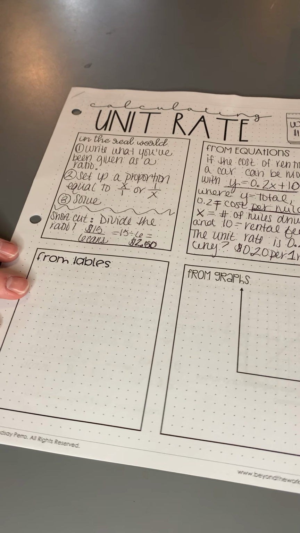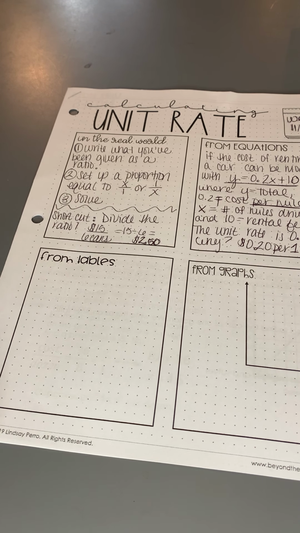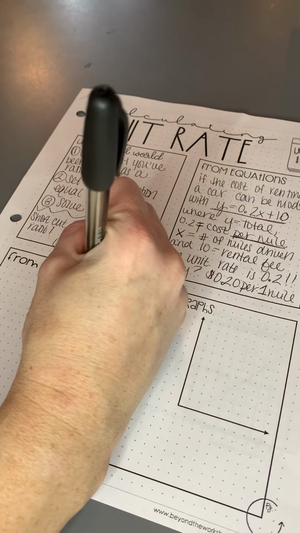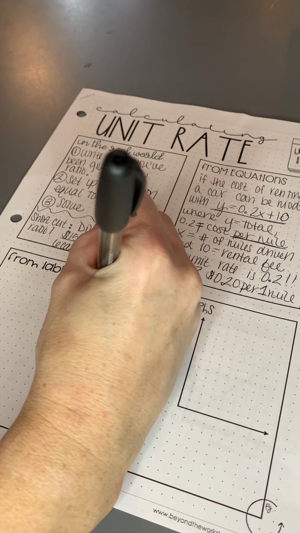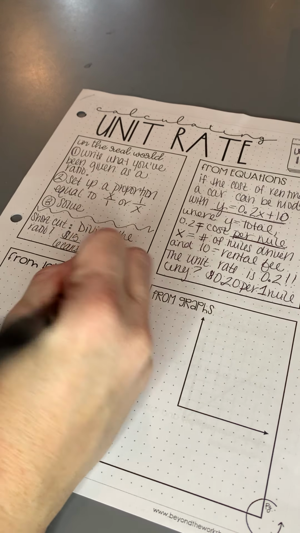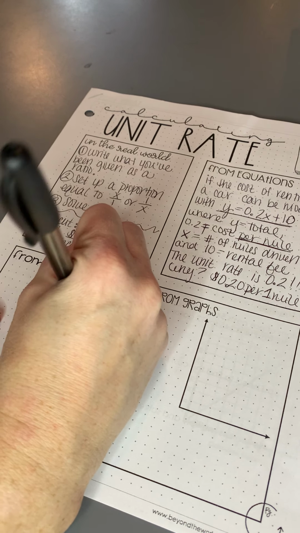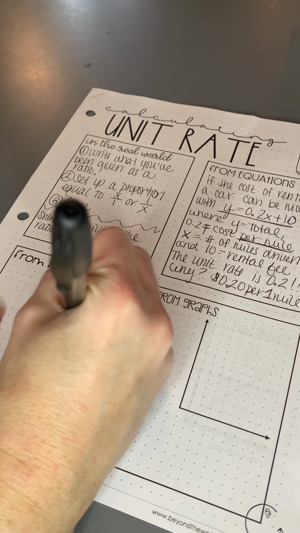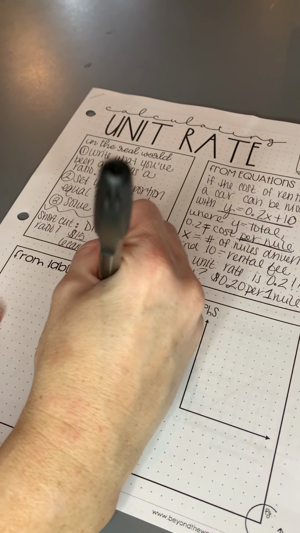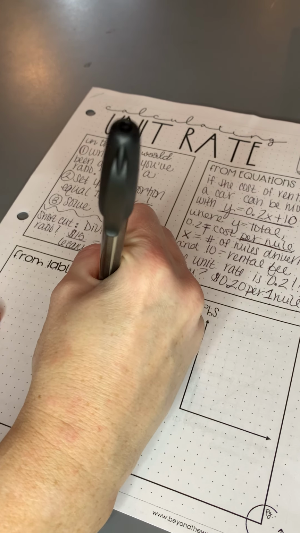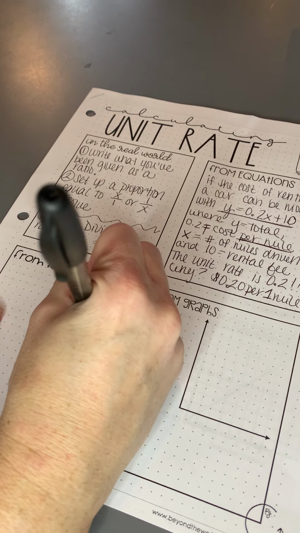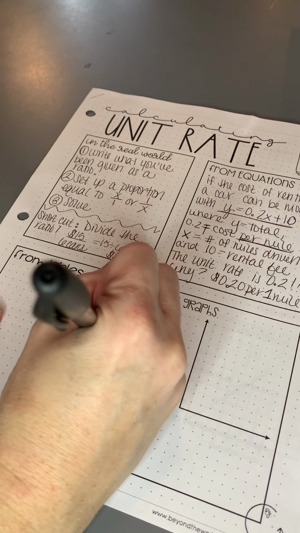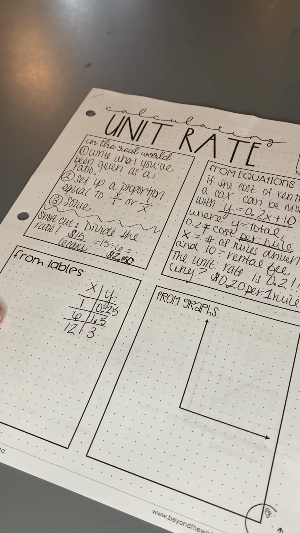You can also calculate unit rates from tables. So say we have a table. You can do this with proportions also. We have 1, 6 and 12 as our x's, 0.25, 1.5, and 3 as our y.